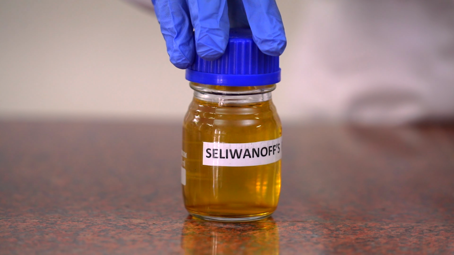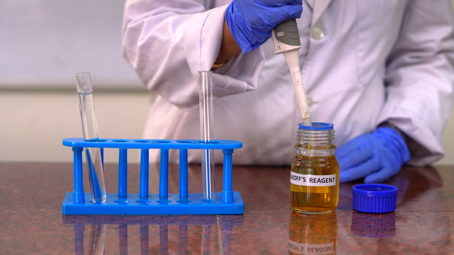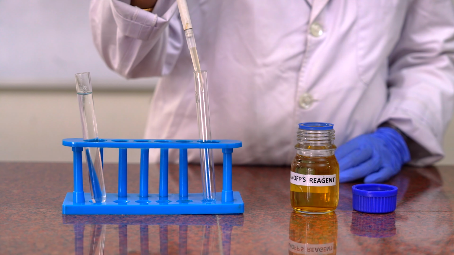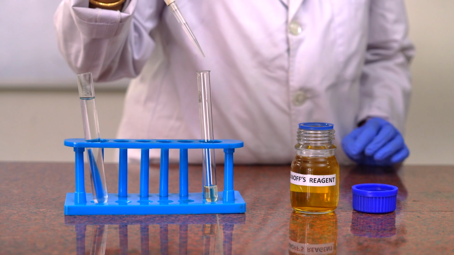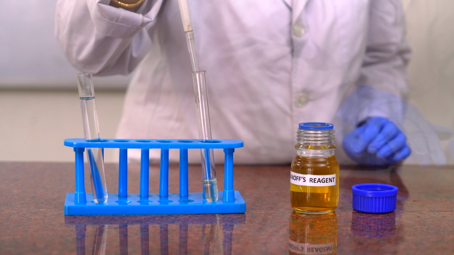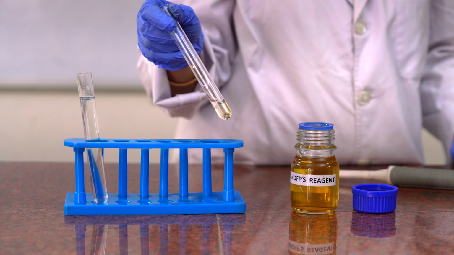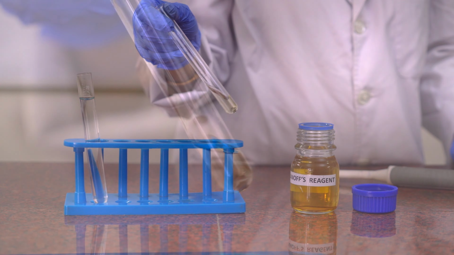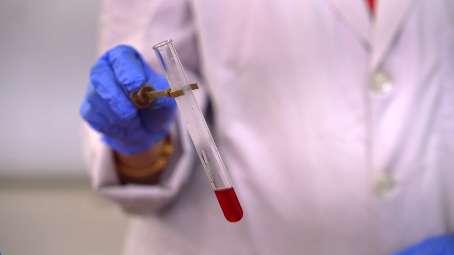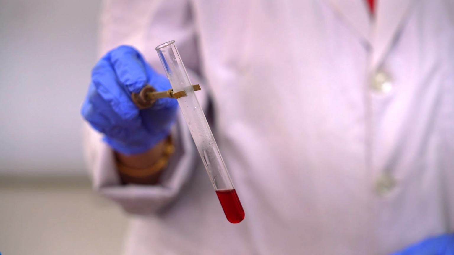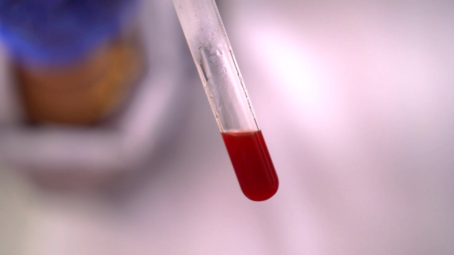This is Seliwanoff's reagent. First we will take 2 ml of Seliwanoff's reagent and there we will put 1 ml of test solution and then we will mix it slightly. Next we will heat this mixture just to boiling, and the appearance of deep red color will indicate the presence of ketose in it.